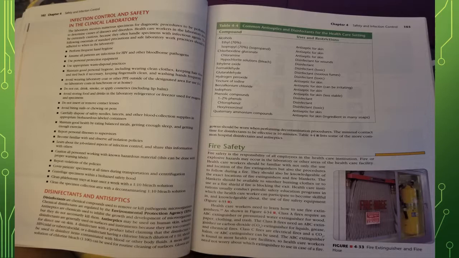Disinfectants and antiseptics. Disinfectants are chemical compounds used to remove or kill pathogenic microorganisms. Chemical disinfectants are regulated by the Environmental Protection Agency, or the EPA. Antiseptics are chemicals used to inhibit the growth and development of microorganisms, but they do not necessarily kill them. Antiseptics may be used on human skin, whereas disinfectants are generally used on surfaces and instruments because they are too corrosive for direct use on skin.